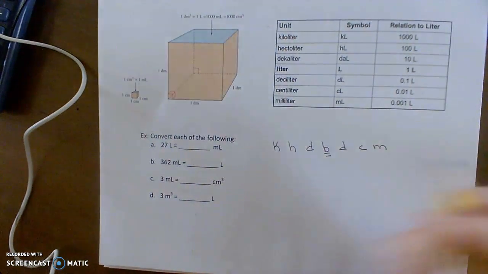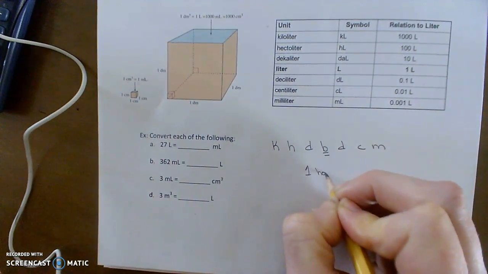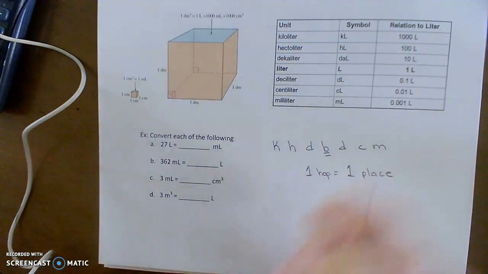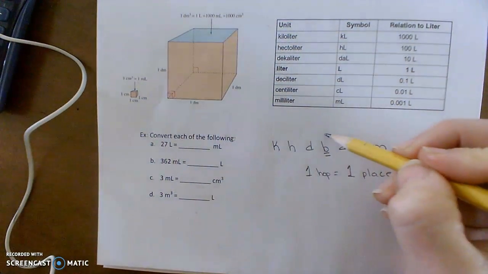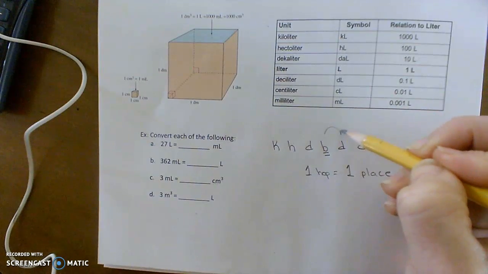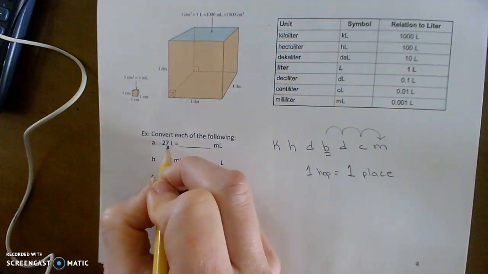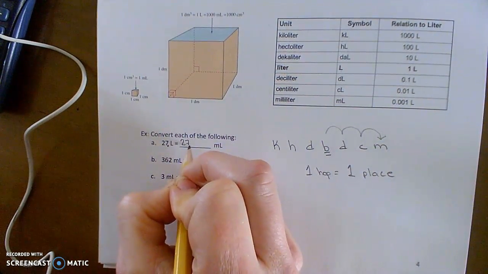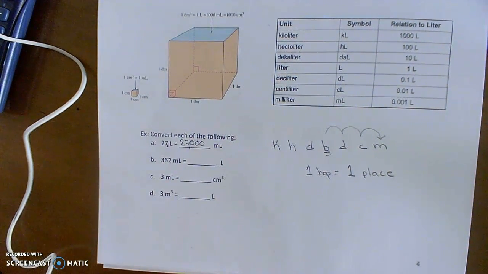And here, every one hop equals 1 decimal place. All right, so 27 liters, how many milliliters is that? So going from my base, 1, 2, 3 hops to the right gives me 3 places. So I'll take that decimal point and move it 1, 2, 3 places to the right. So that'll be 27,000 milliliters.